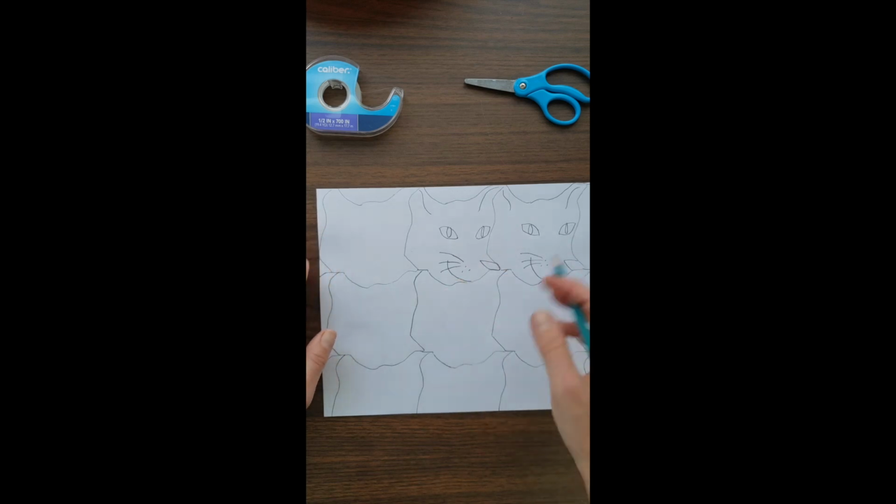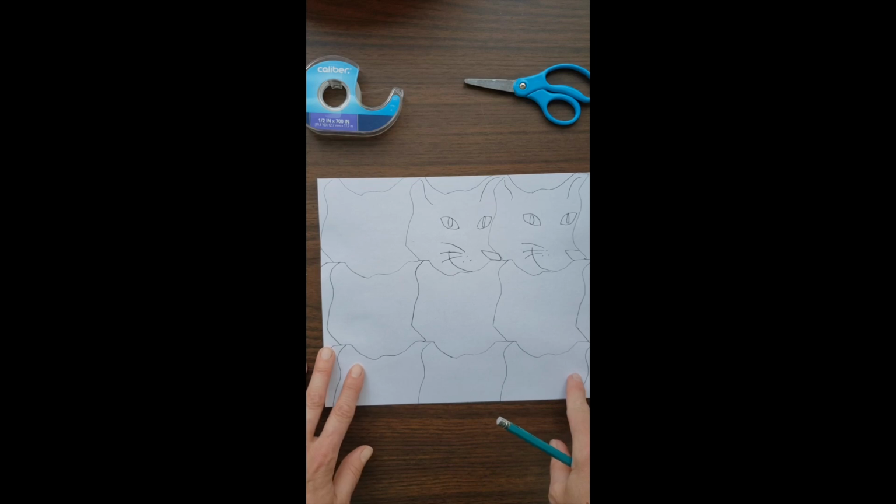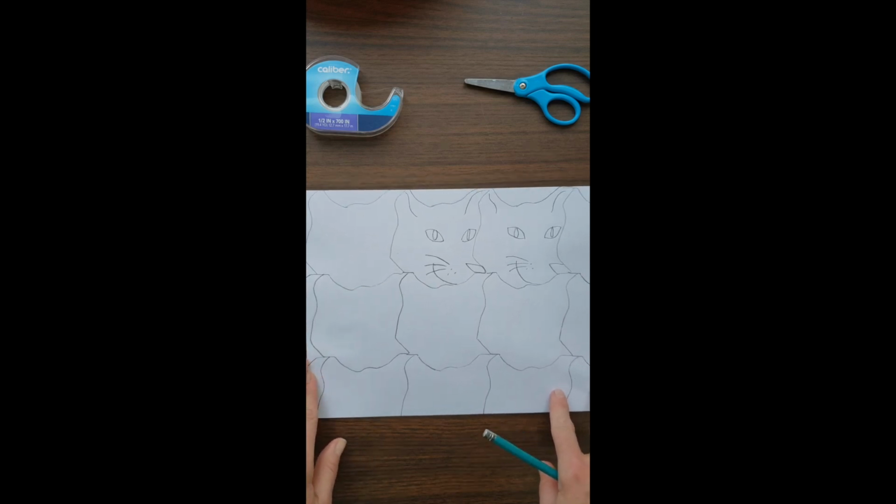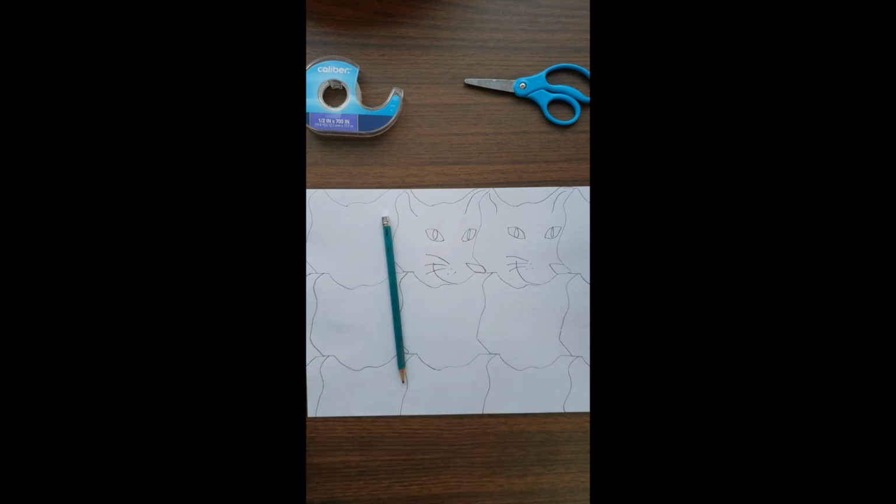Okay, so I'm going to keep on going, and next we'll talk about how to color it in. Good luck with your tessellation, guys.